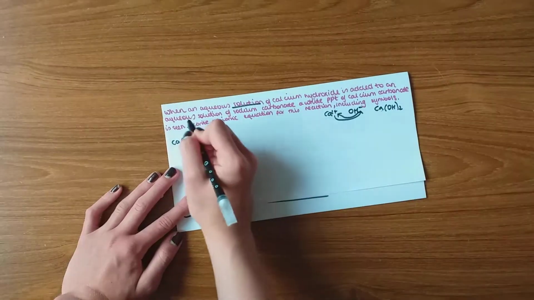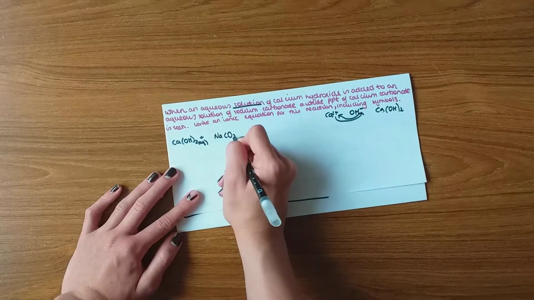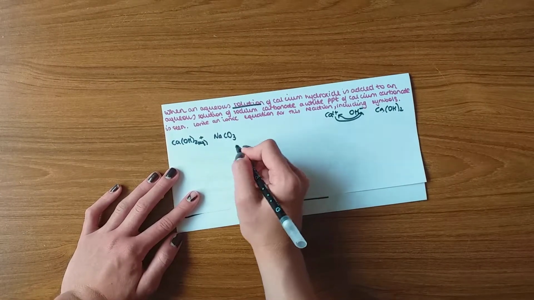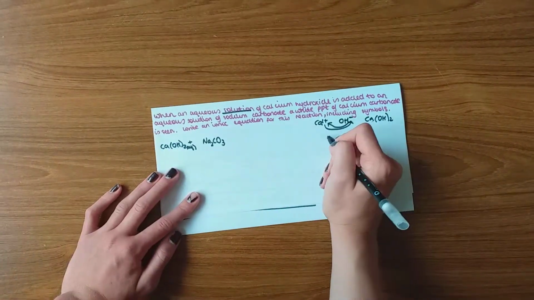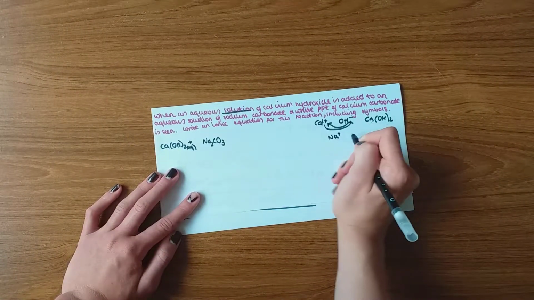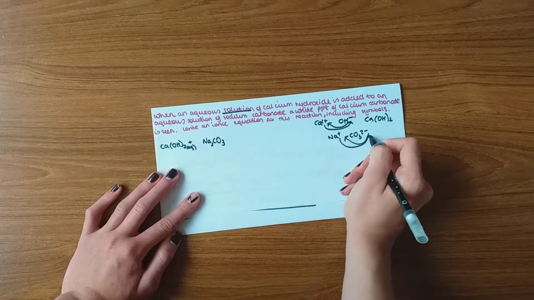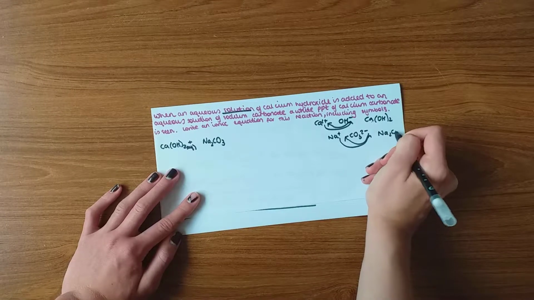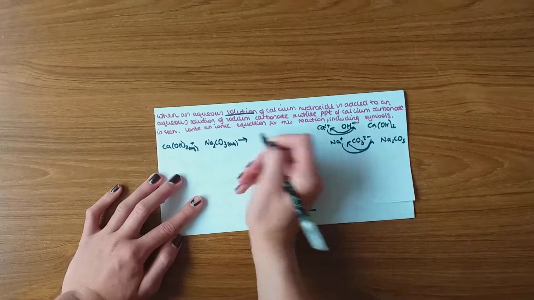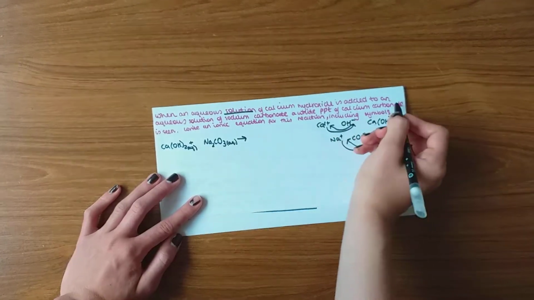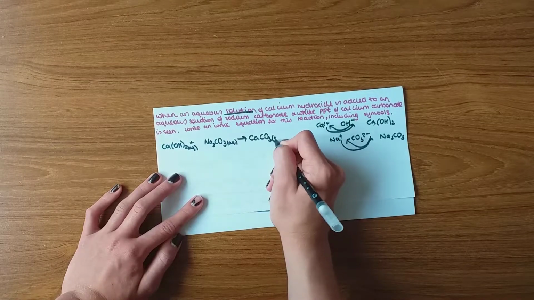plus aqueous solution of sodium carbonate, Na2CO3. If you're not sure how I got there, you can also do it this way. So sodium has a plus, carbonate has a 2 minus, change the powers, Na2CO3, and it's aqueous again. And this gives us a white precipitate of calcium carbonate. This means it's a solid.